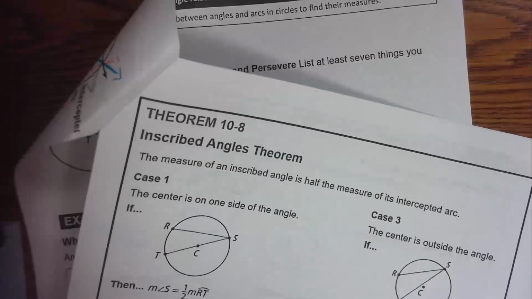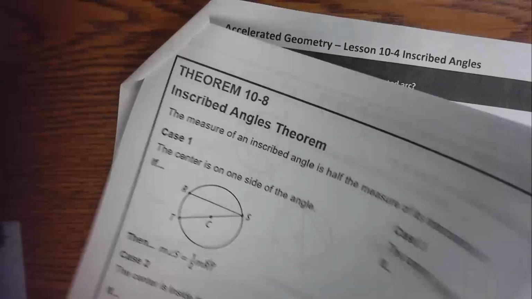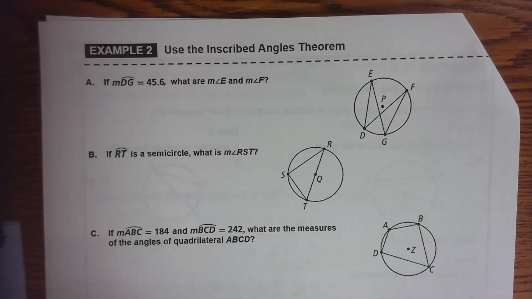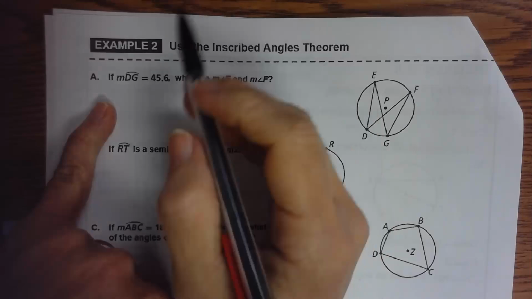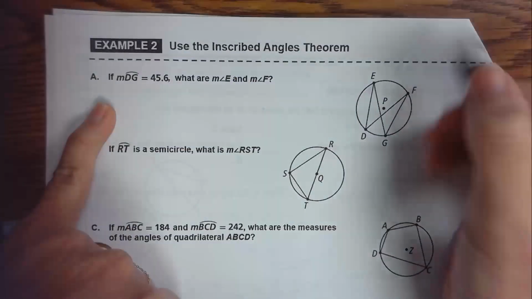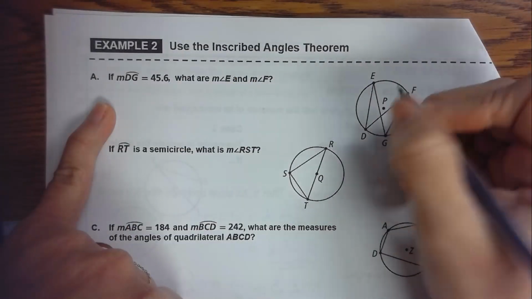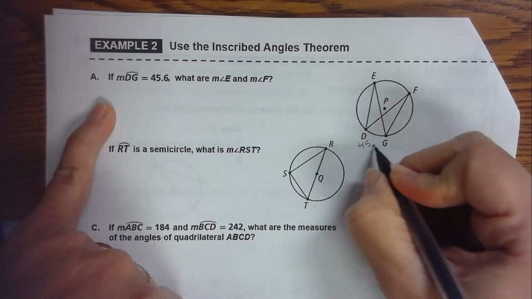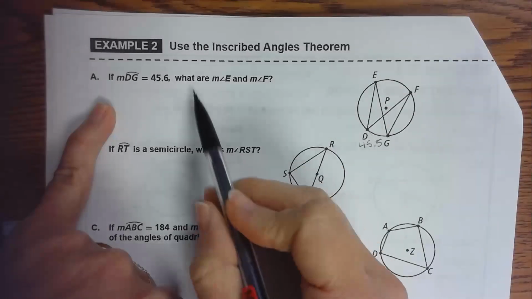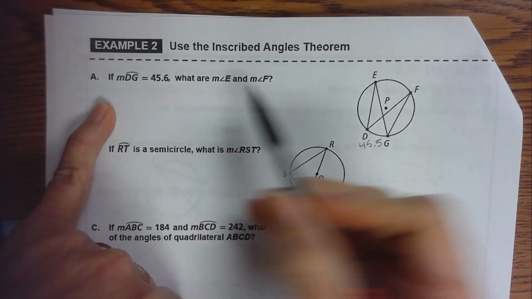All right, let's do more practice problems. Feel free to do the more practice problems here, and then come back and check your answer. If measurement of arc DG is 45.6, what are measurement of angle E and F?